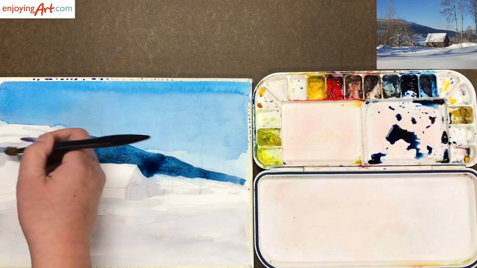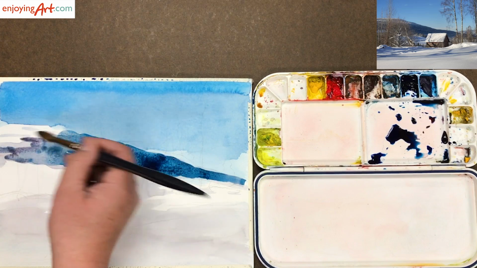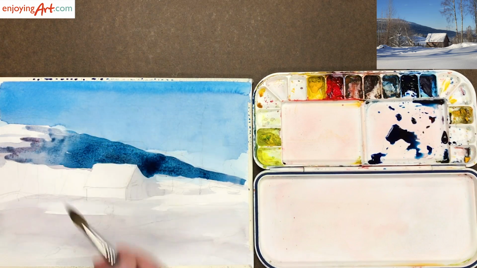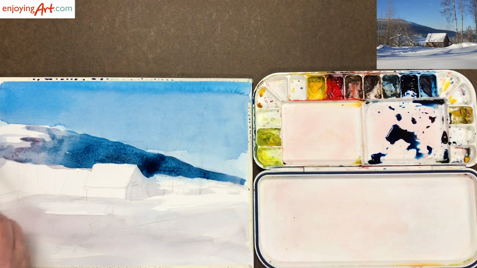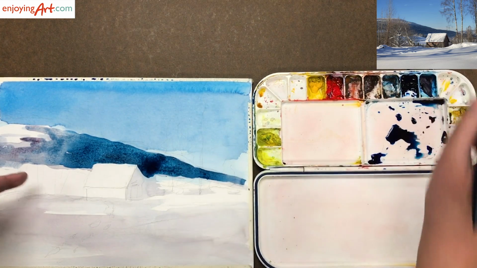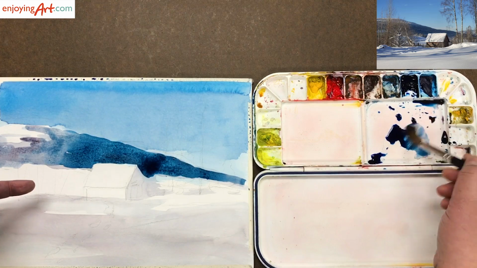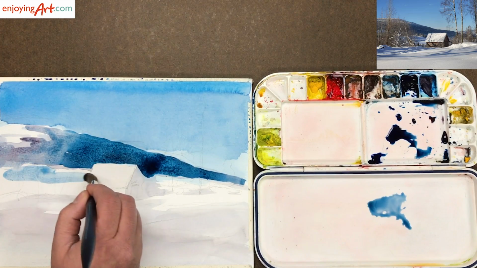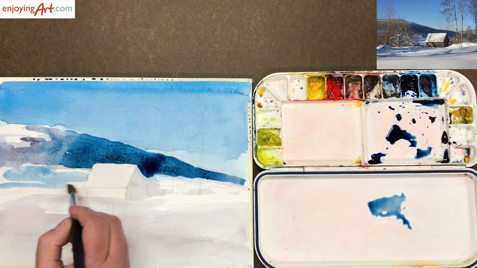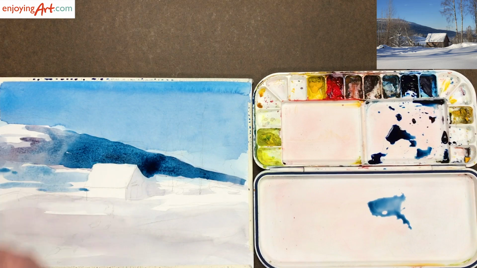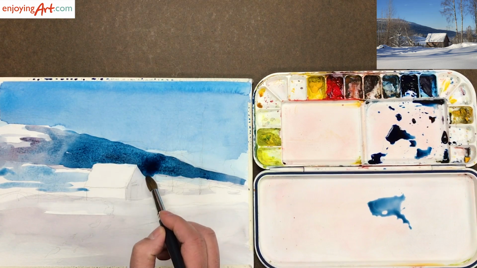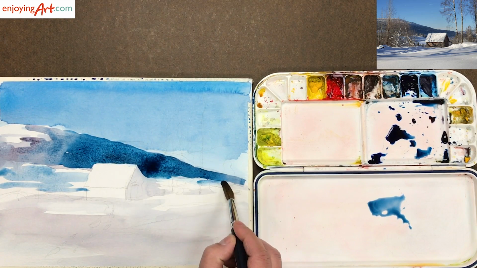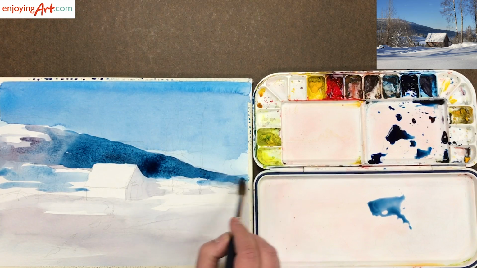So tap, tap, and have some texture and showing on top of the mountain. But I don't need that much details. So now down here, I want to have some light blue color, some shadow on the snow, like that. That's fine. Like that in the background. Over here in the background on the ground, like that.